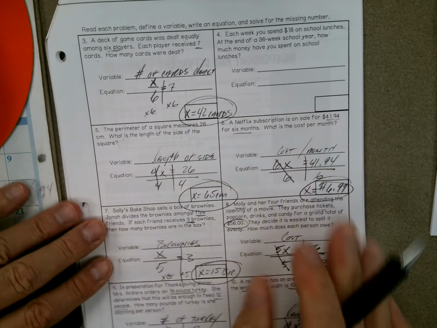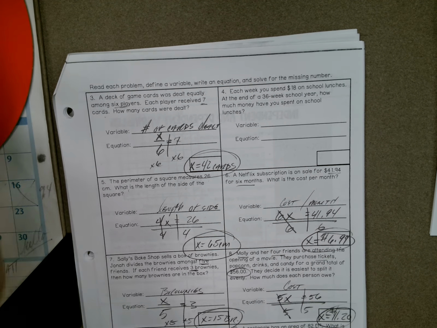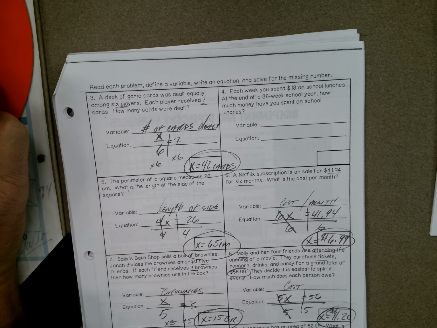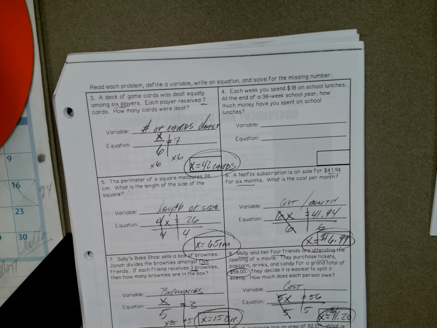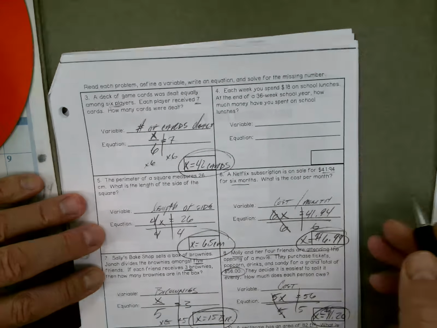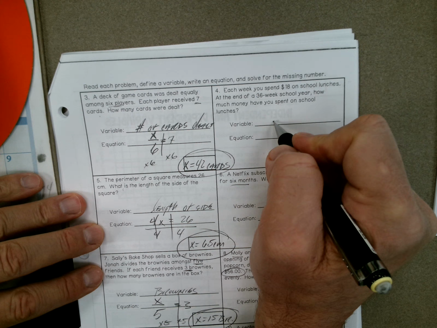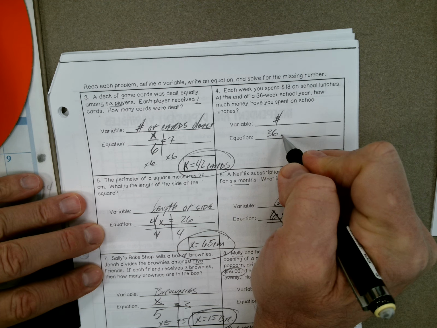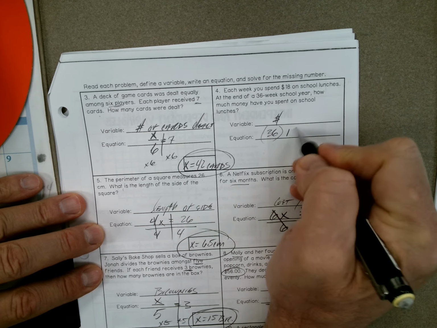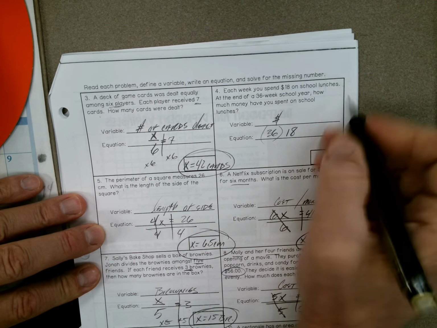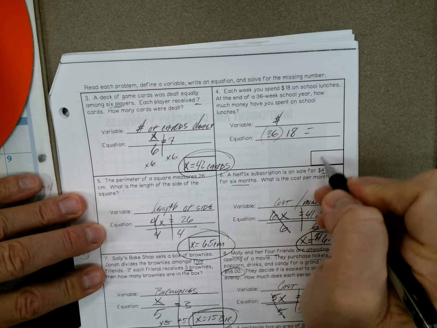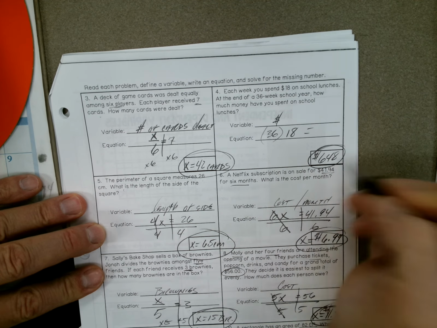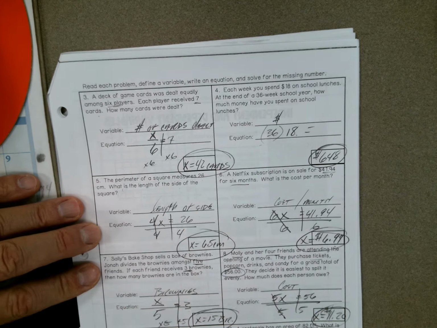And finally, we're going to work our way back up to number 4. Each week you spend $18 on school lunches. At the end of a 36-week school year, how much have you spent on lunches? Well, this one's pretty cut and dry, right? So the variable is going to be the money. So if you have 36 weeks, and you're going to spend $18 a week, you're just going to multiply those two, and you end up spending $648. And that just is another way to show multiplication.